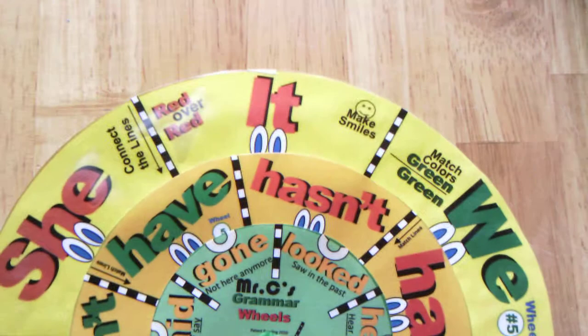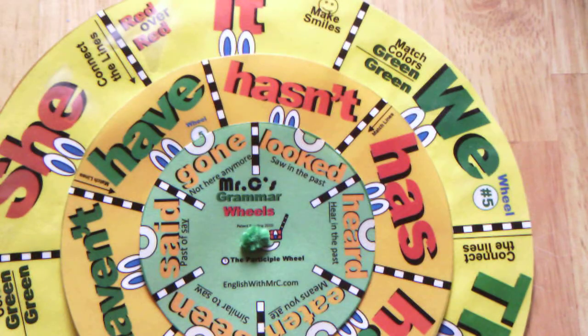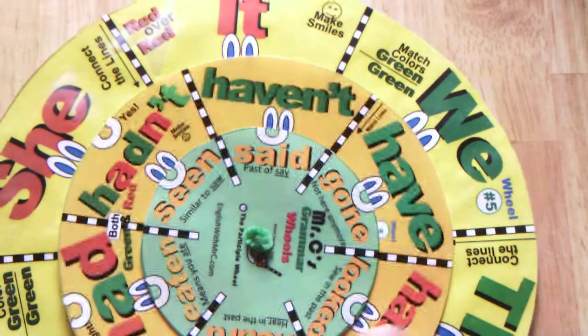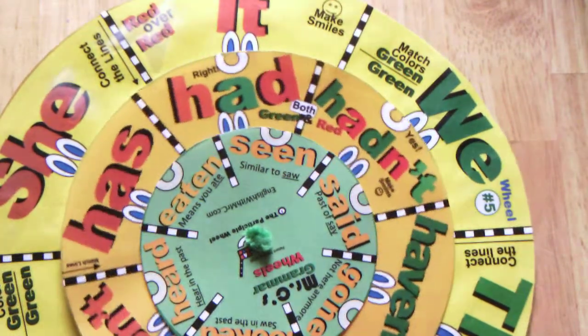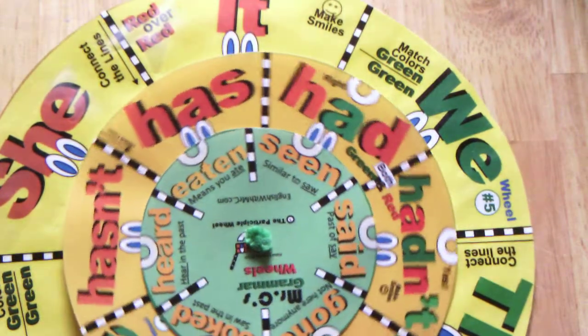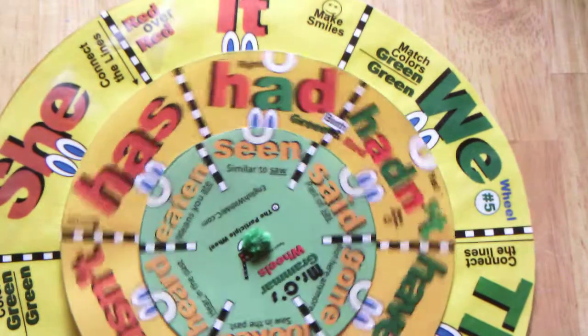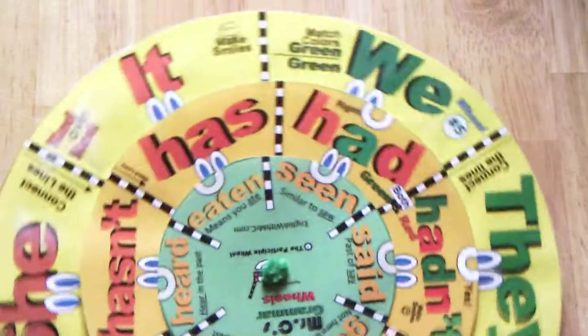Today we're going to look at wheel number 5. I call it the participle wheel. It can also be called the have wheel because all it uses is the verb have. So the three forms of have are the two present tense forms, has and have, and then the past tense form is had. Had works with every pronoun, by the way.